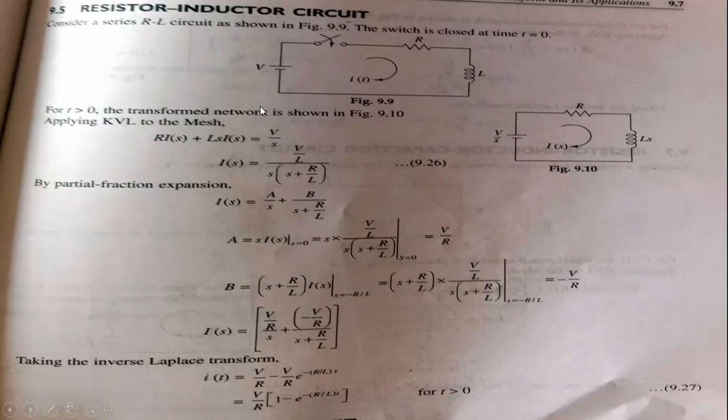So the time is increasing and we are doing the transformation, or transform network, which we can find by applying the cable to the mesh analysis. So here V minus IR is equal to 0, or you can say V is equal to IR. So what is that IR?